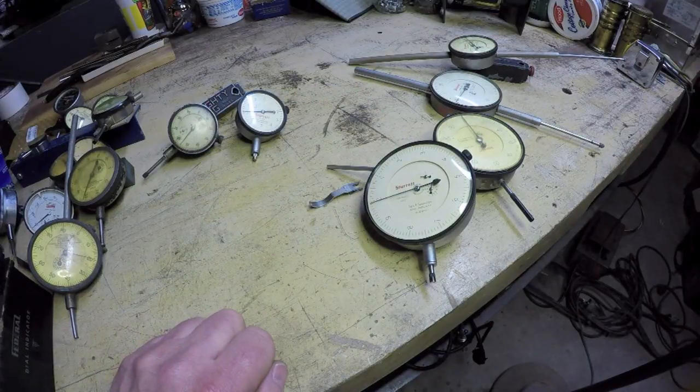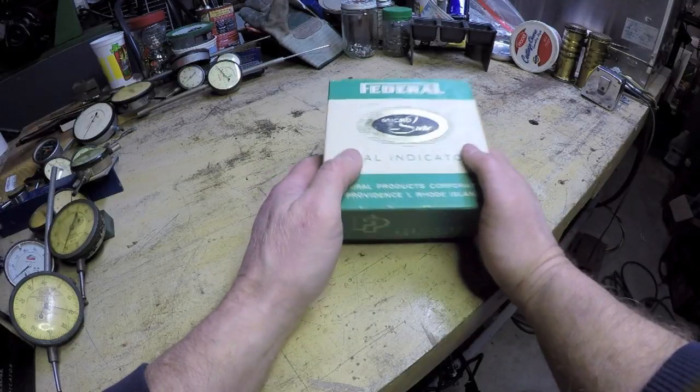All right, so that's going to conclude the dial indicators, except I promised you I would show you the Federal indicator, which in my opinion is probably the most beautiful indicator I've ever laid eyes on. And I'm not necessarily saying that it's high quality or anything like that, but I got to show you this thing, and you can be the judge.